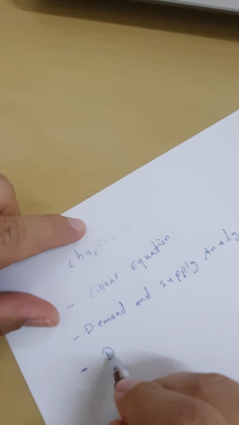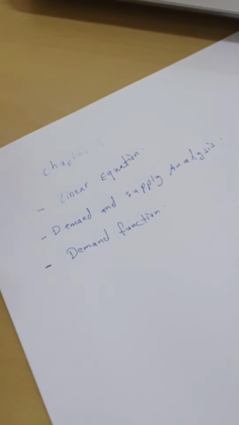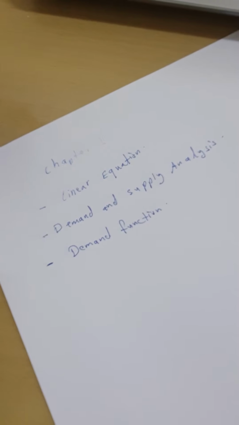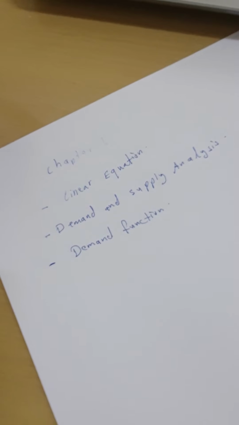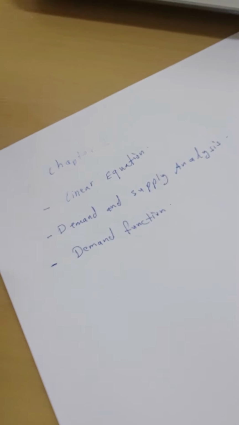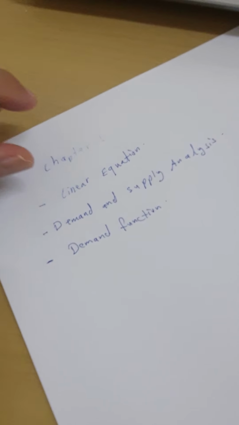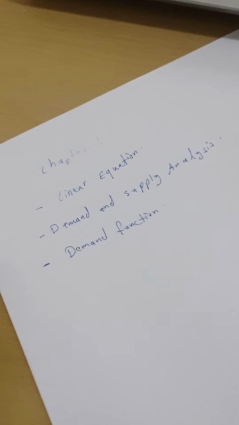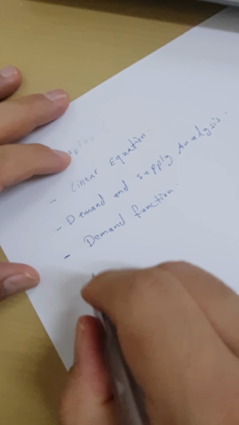Let's start with the demand function. In a demand function, we are studying the relationship between two variables. It's exactly as when we study the relationship between x and y, but in this case we are dealing with real variables, variables that you use every day. If I want to study a demand function, then I'm studying the relationship between the price and the quantity.